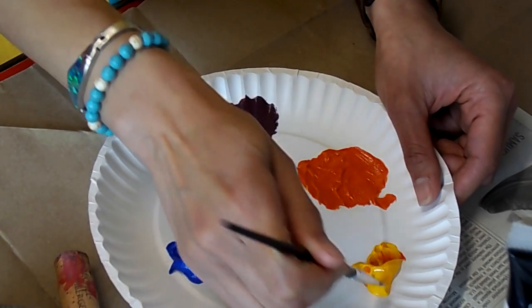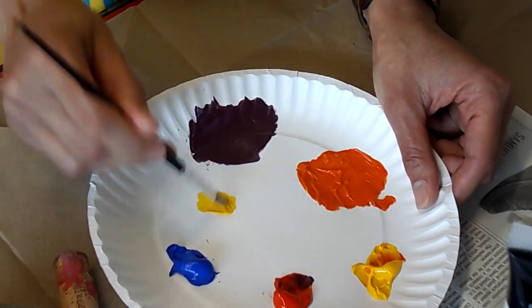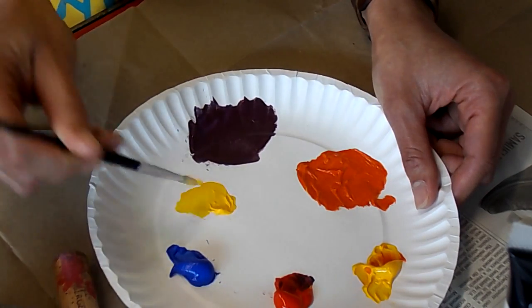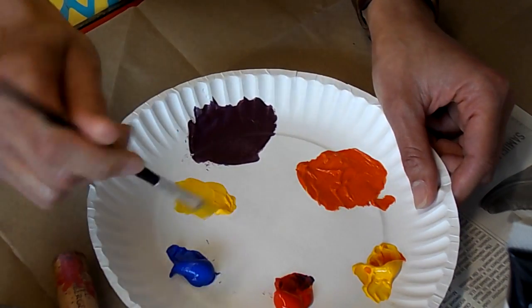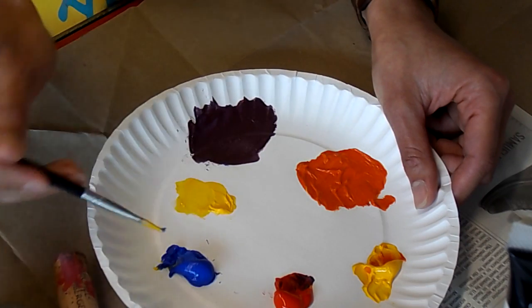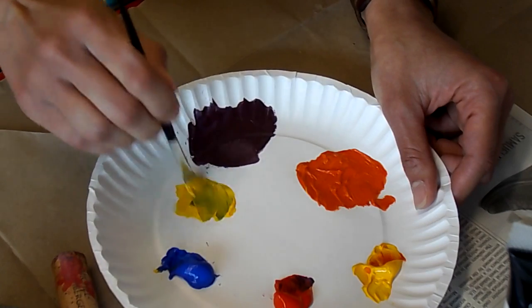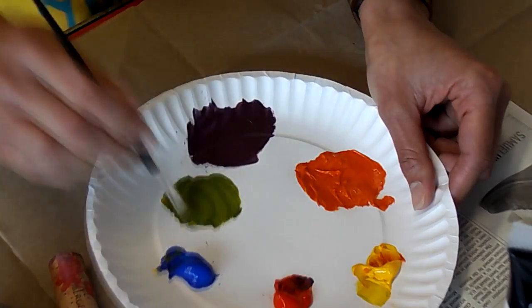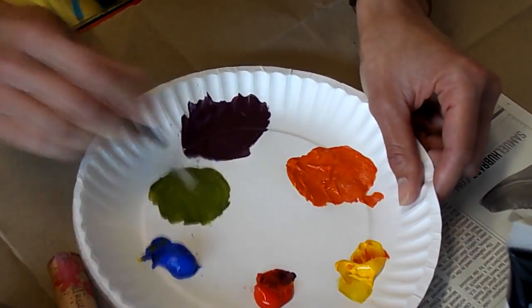So for our last secondary color, green, we're going to take yellow, and remember, yellow isn't as strong of a color as some of the other primary colors, right? So a little bit of yellow, and then the tiniest bit of blue to start. And then we'll see what kind of green that gives us. Okay, we've got our green now. That's an awesome rainbow.